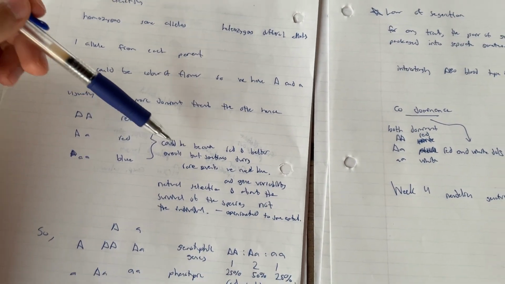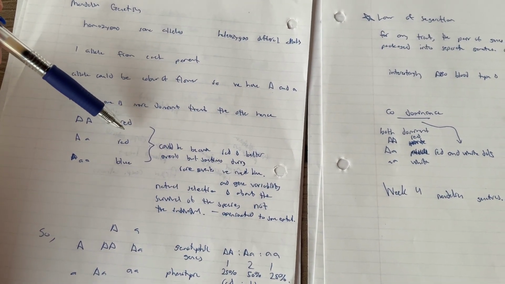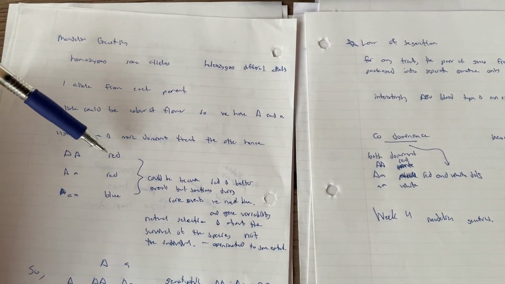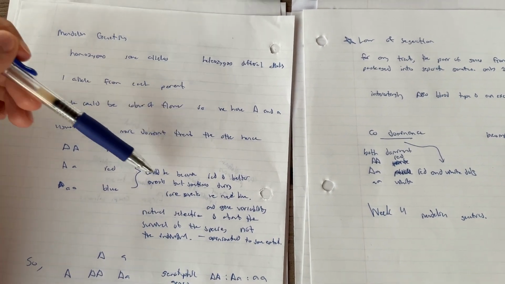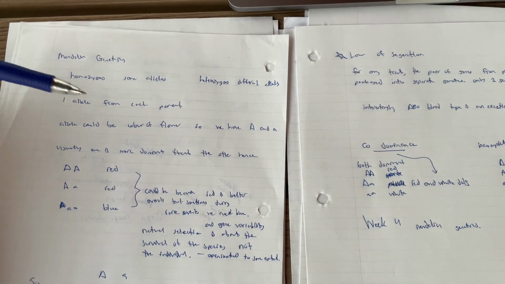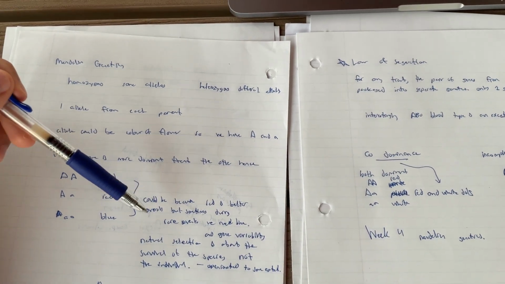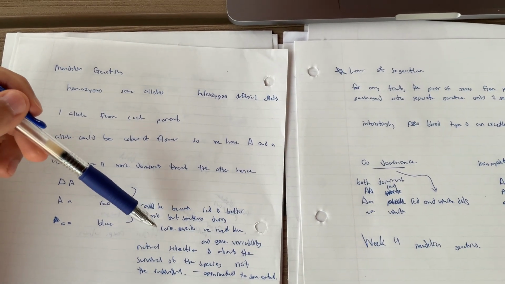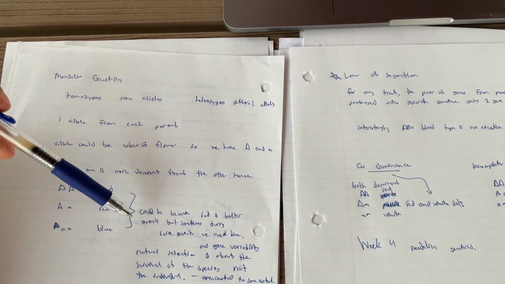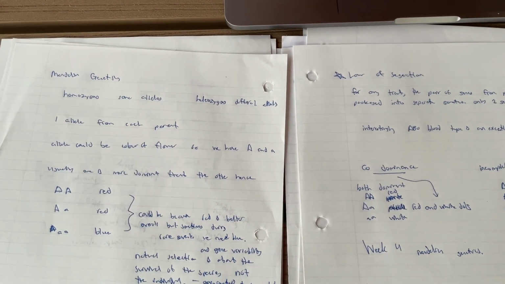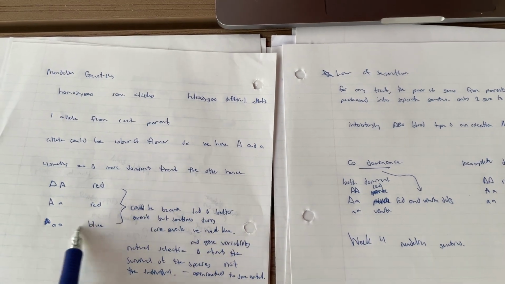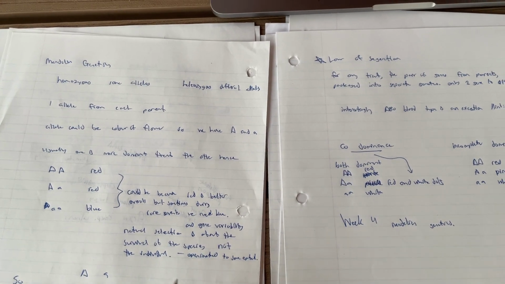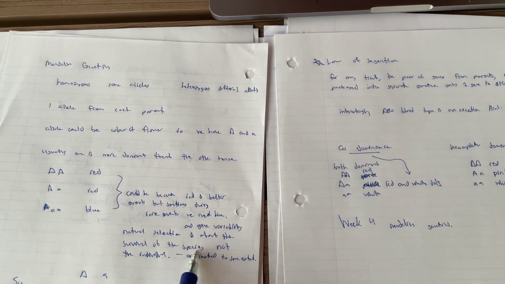It could be that red is better overall. So let's say the species just will do better when it's red, hence red is dominant. However, if we have a rare event, something along the lines of some rare season, or let's say winter is suddenly longer than the summer, we may suddenly need the blue. So natural selection is not about the survival of the individual, it's about the survival of the species.